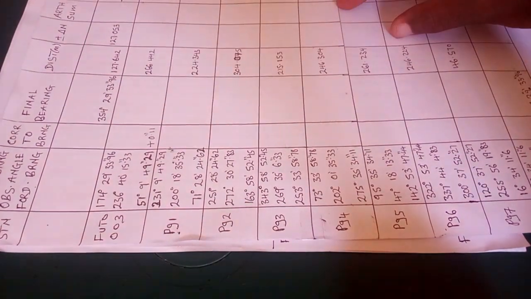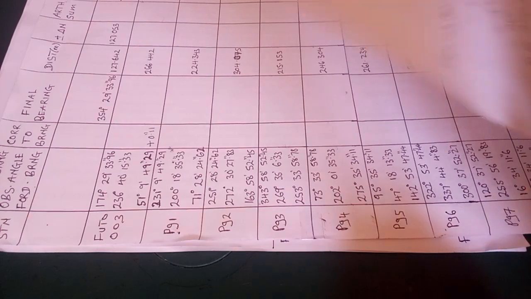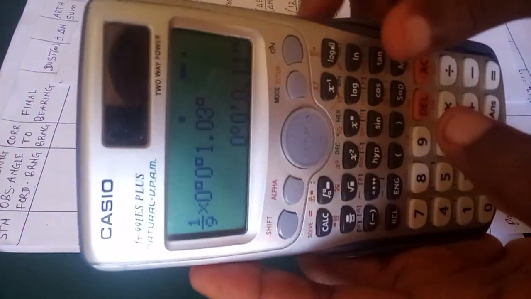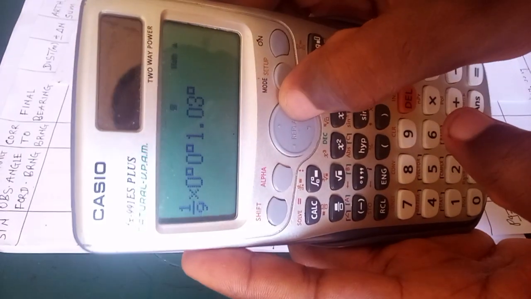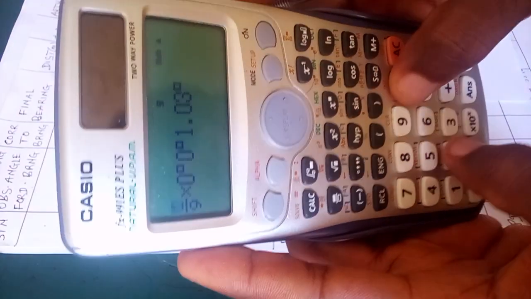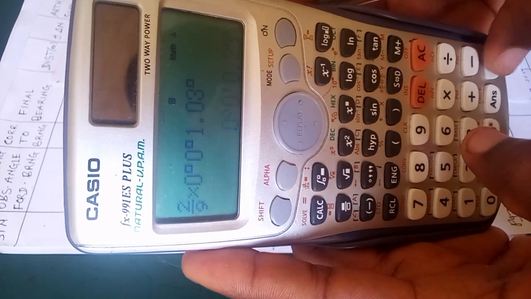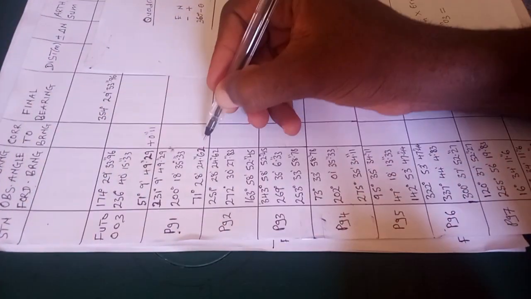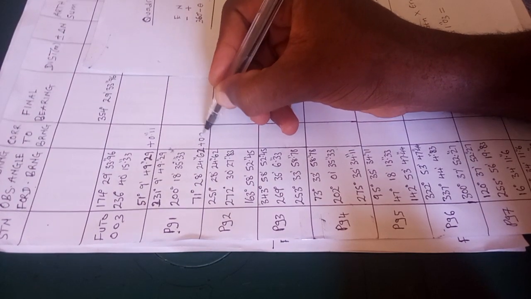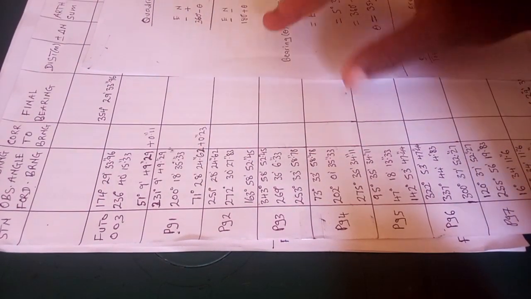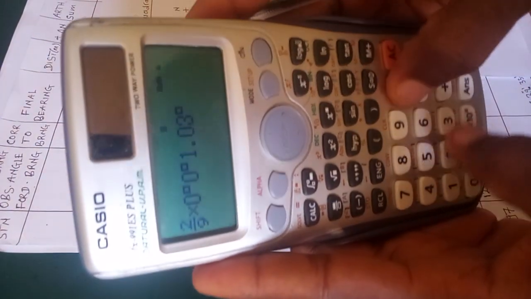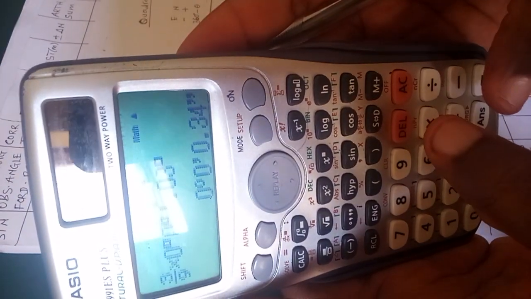Okay, so we are just going to do the same thing for the second station. You don't need to do much, you just have to edit the station ID all through. So here is 0.23 seconds, so plus 0.23 seconds for the station, and for the next station just keep editing, and here is 0.34 seconds.